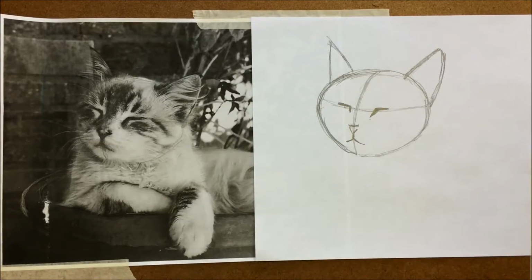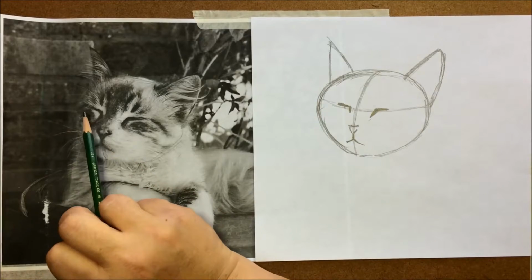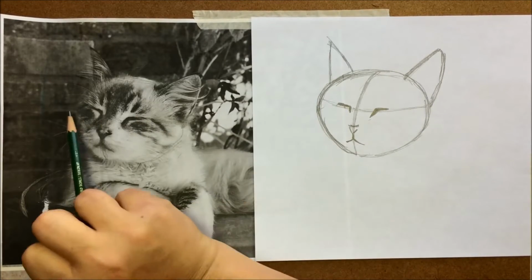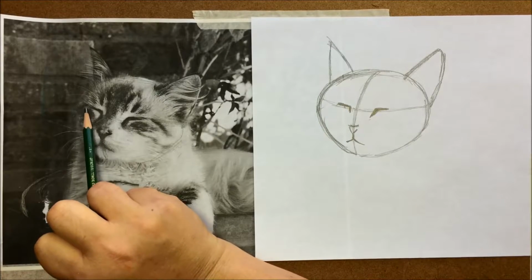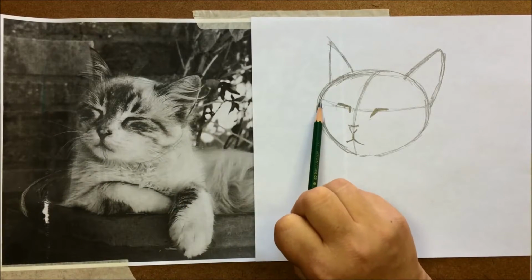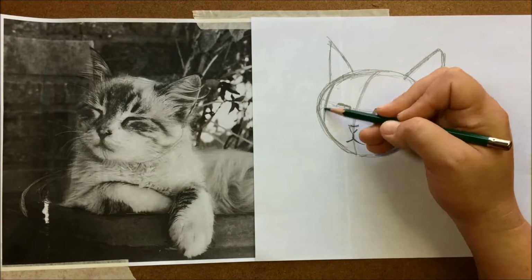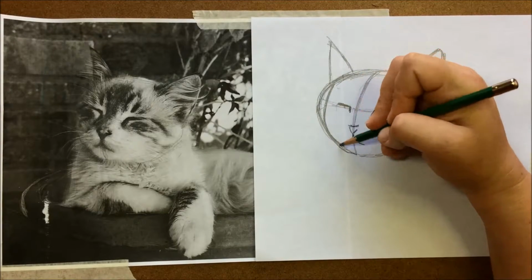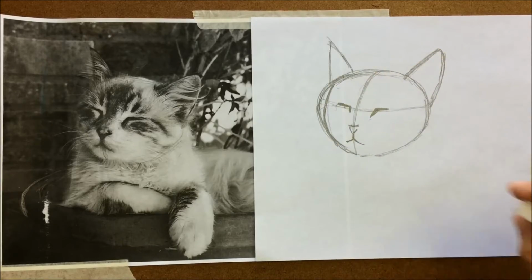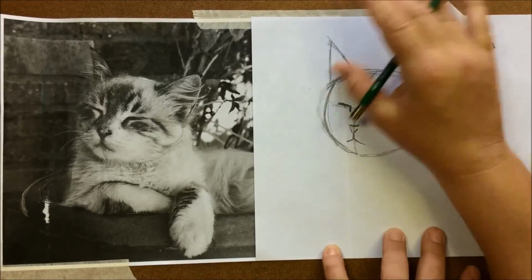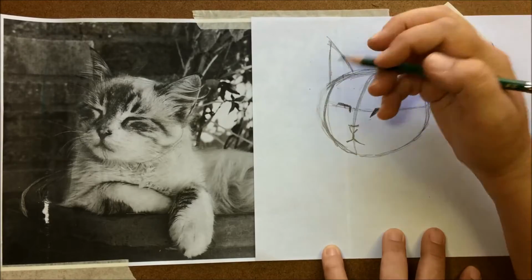Now we can see that some of the shape of his head is wrong. From the side of the eye to the edge, this is much shorter than what I have, isn't it? So I'm going to want to change that shape a bit. And that's okay. You just keep revising it as you go along. So I don't need that. If I was drawing with a lighter pencil, all that would be gone.